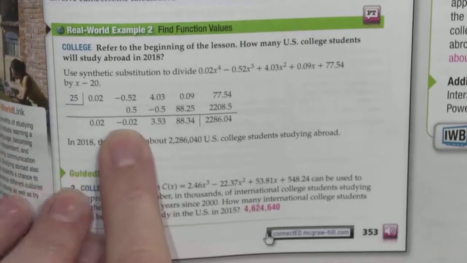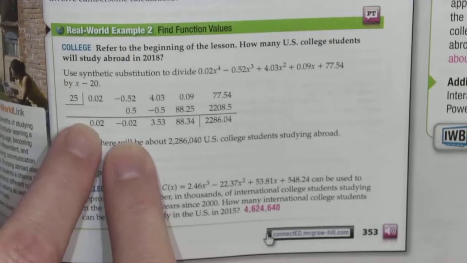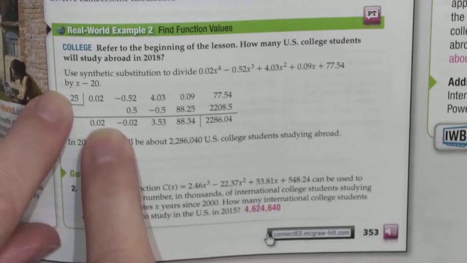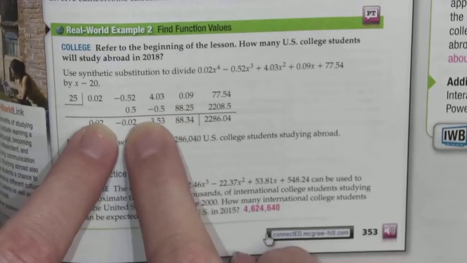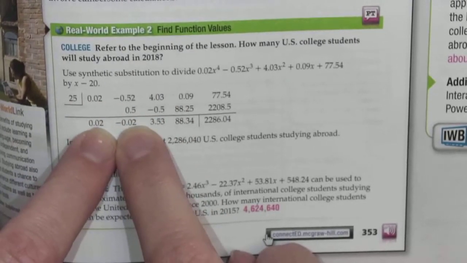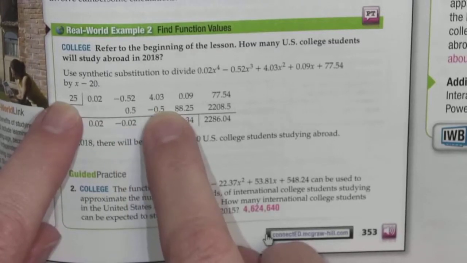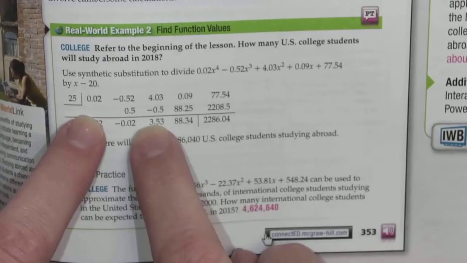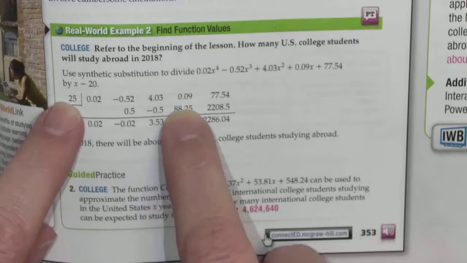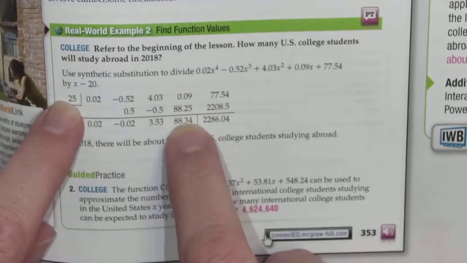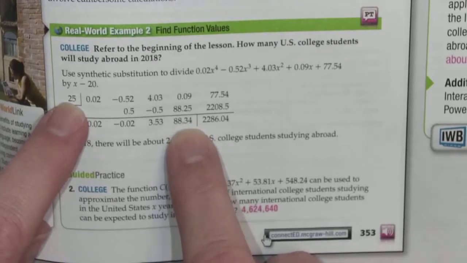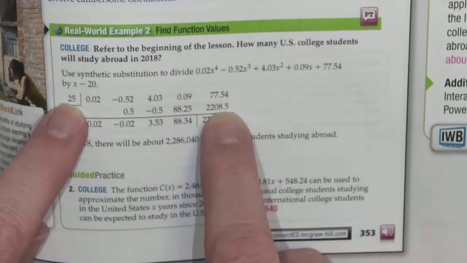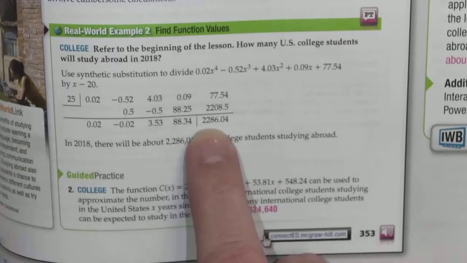Okay, so then bring down the 0.02. Multiply that. 25 times that goes here. 0.5. Combine like terms. Negative 0.02. Multiply times 25. That goes there. Combine like terms. 3.53 times 25. That goes there. Combine like terms again. This 25 times 88.34. And that goes there. Combine like terms.